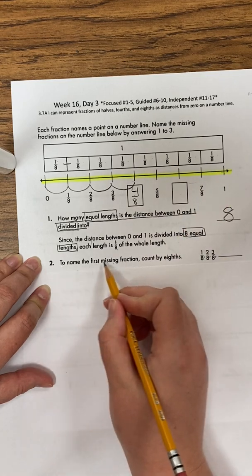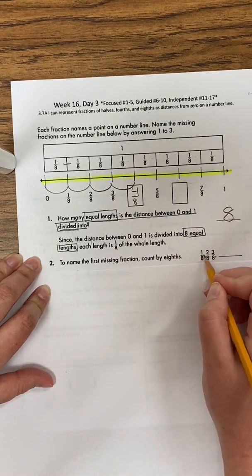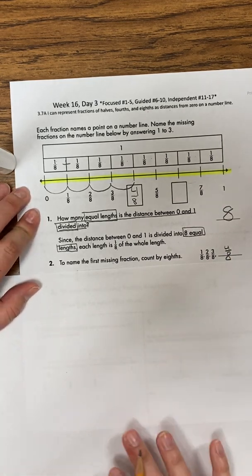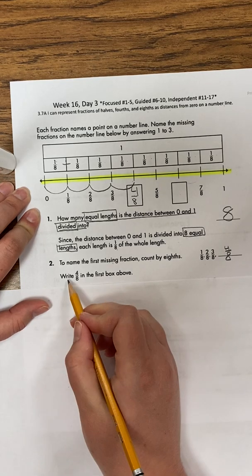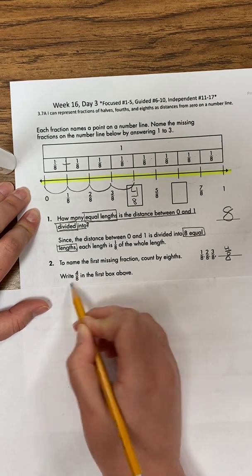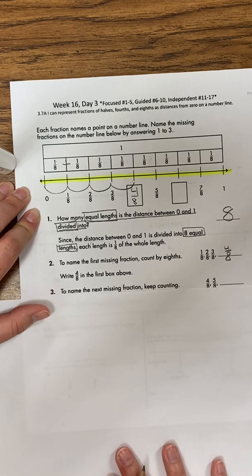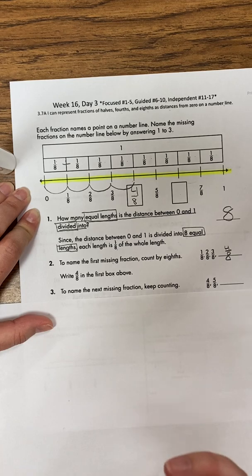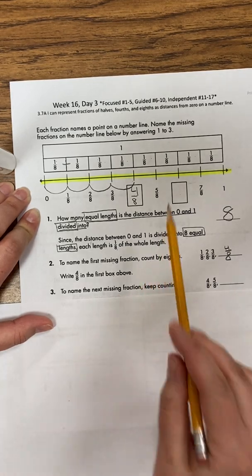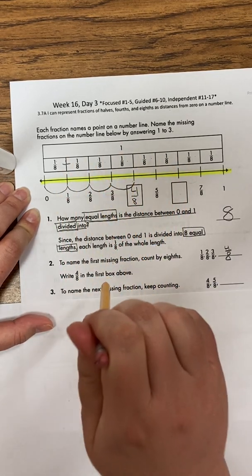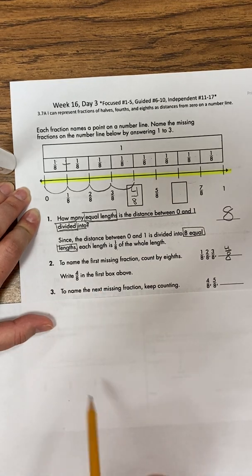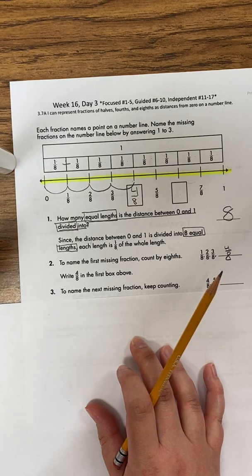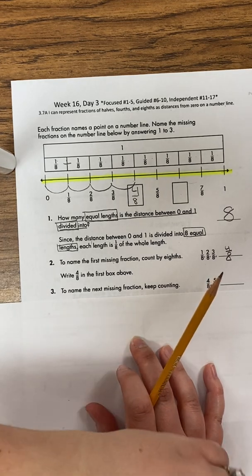Okay? So to name the first missing fraction, count by 8s. 1/8, 2/8, 3/8, 4/8. Okay? So then you would write 4/8 in the first box above. So it's just explaining what we just did. As you notice, boys and girls, we're going slow and breaking down so that you fully understand the illustration with the actual problem, so that you can fully understand how fractions are supposed to be represented.